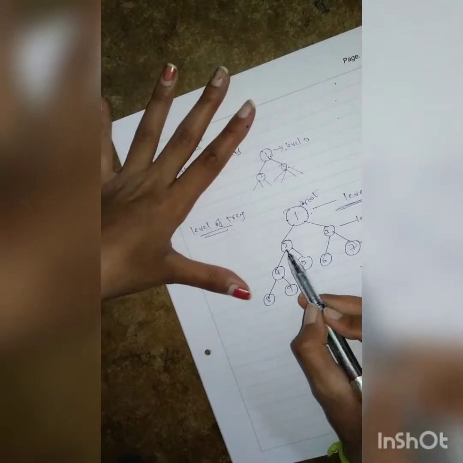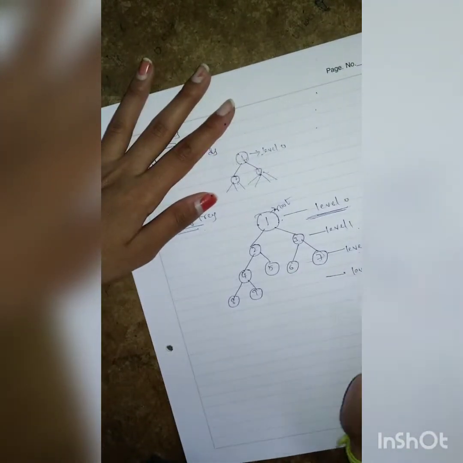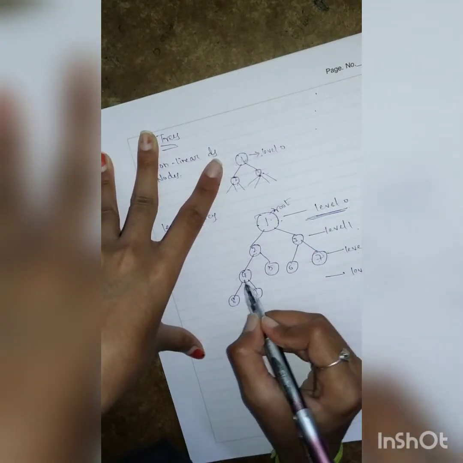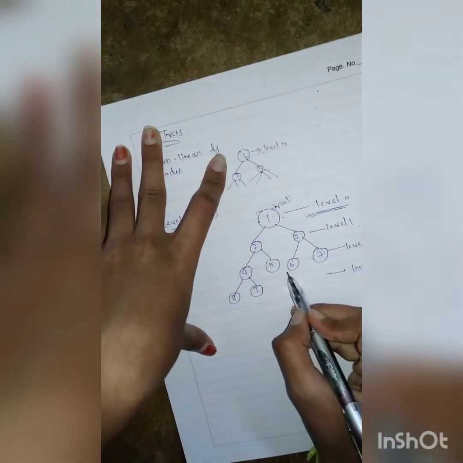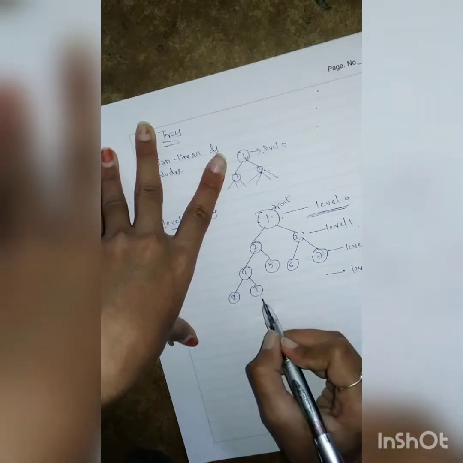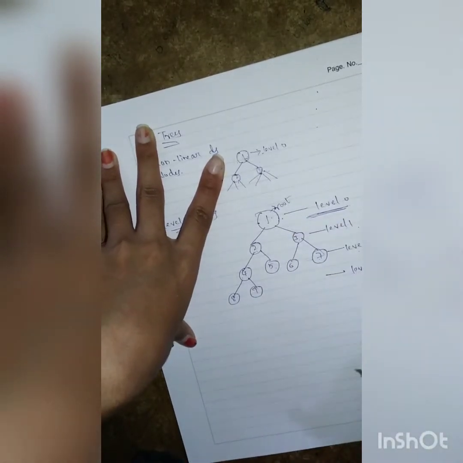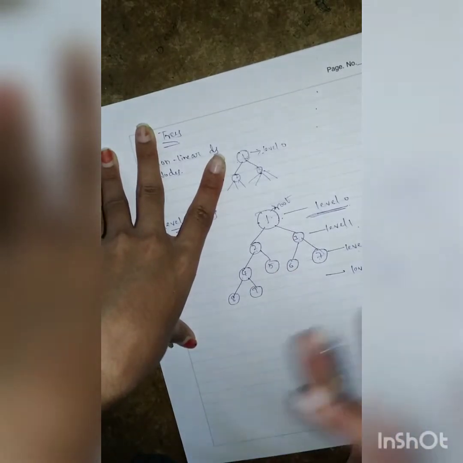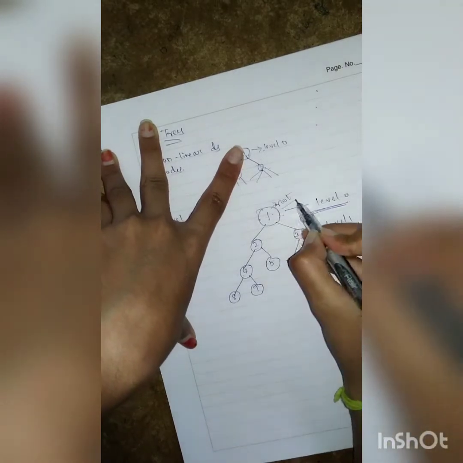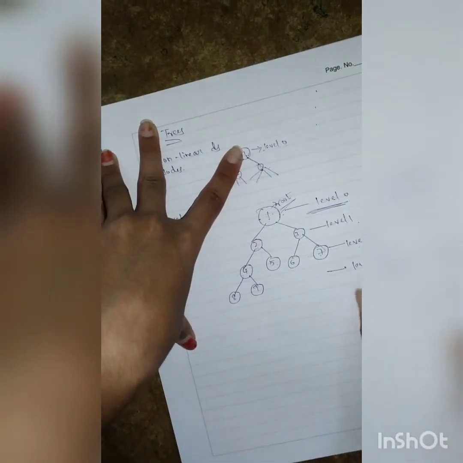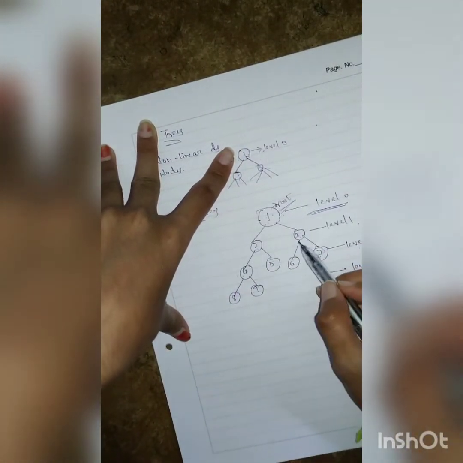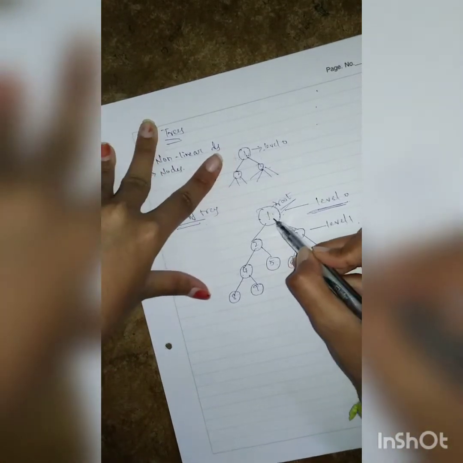Here, the parent of 2 and 3 is 1. The parent of 4 and 5 is 2. The parent of 6 and 7 is 3. The parent of 8 and 9 is 4. 1 is the root node, but parents are different from the root, though mostly we consider the root node as the main parent. A tree can have many parents, but it can have only one root.